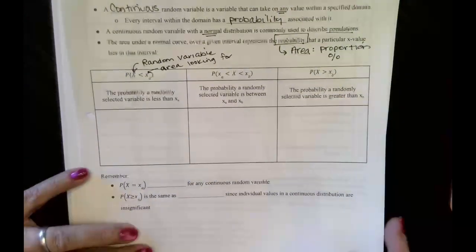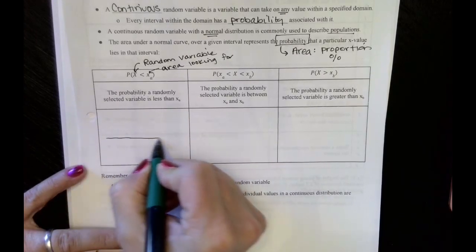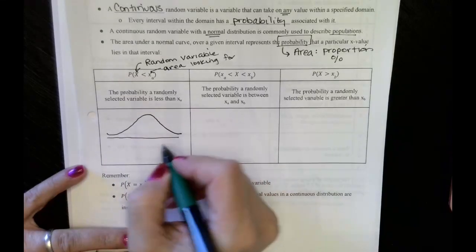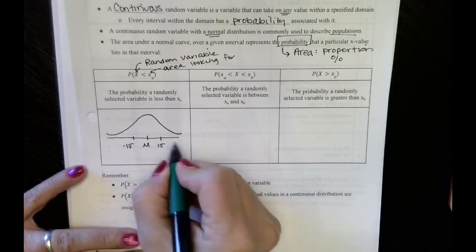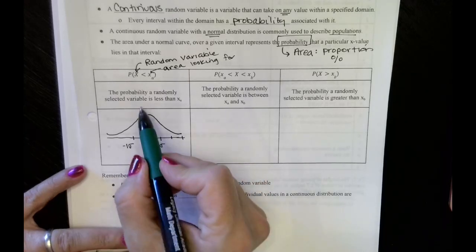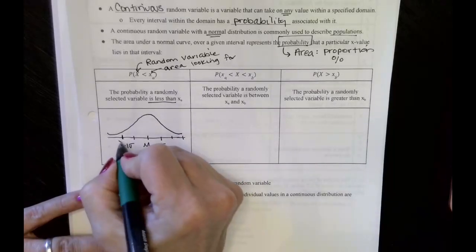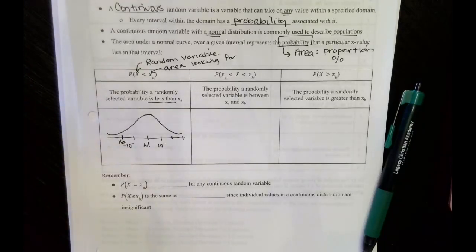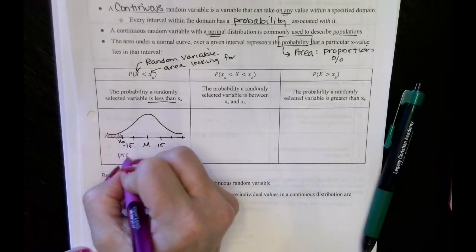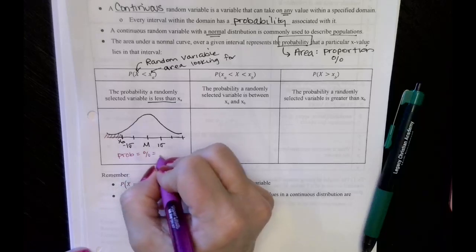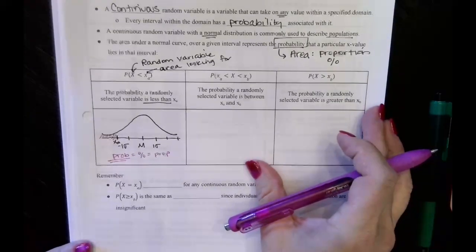It says here, the probability a randomly selected variable is less than x sub a. Now we're assuming this normal distribution, so just a little review. This is what our normal distribution curve looks like. We have our mean right here, and then our standard deviations going out 1, 2, and 3 standard deviations. This question says the probability that a randomly selected variable is less than x sub a. So if I have some value, and it doesn't tell us where, I'm just going to say this is x sub a. If we want to know the area that's less than that, it is this area underneath the curve. Again, we're looking at probability, which is the same as percent, which is the same as proportion. But in this case, all we care about right now with our random variables is probability.